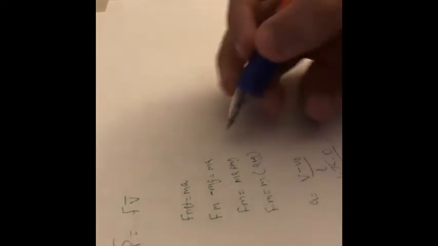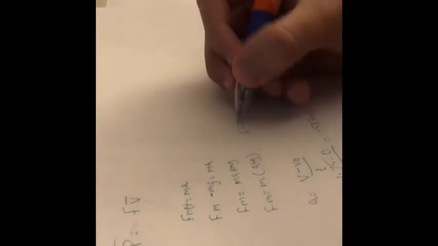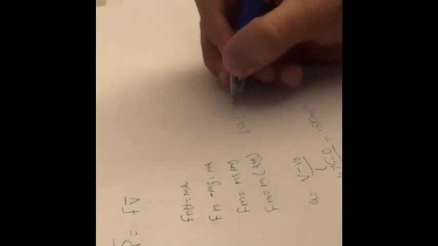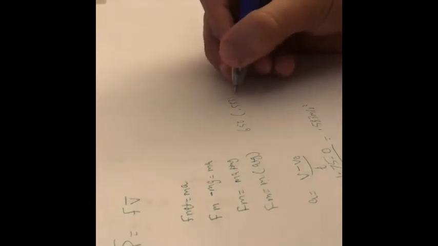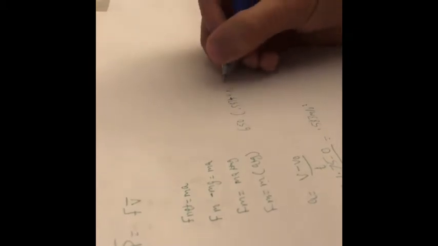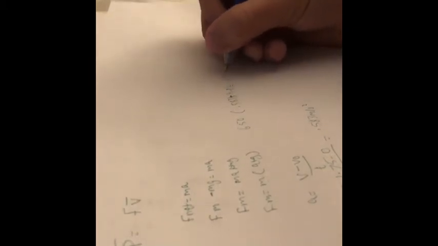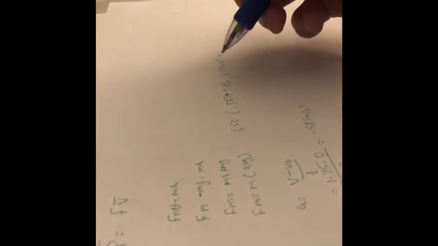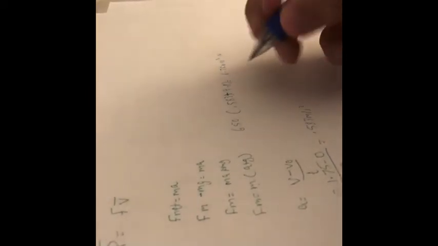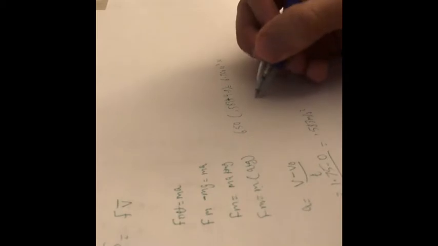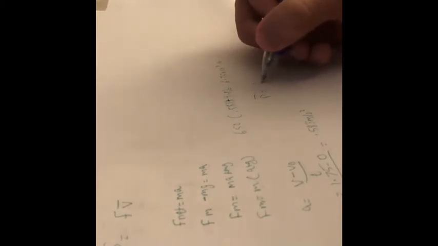Plugging it into this formula, the mass is 650 times 0.583 plus the 9.8, which gives us 6.75 times 10 cubed newtons. This is the force the motor is exerting on the elevator. And so we have the power equals the force, 6.75 times 10 cubed.